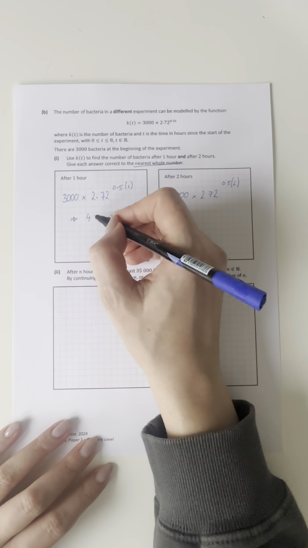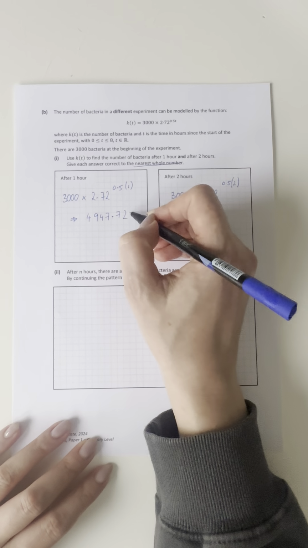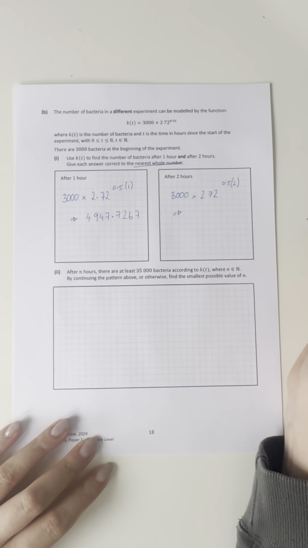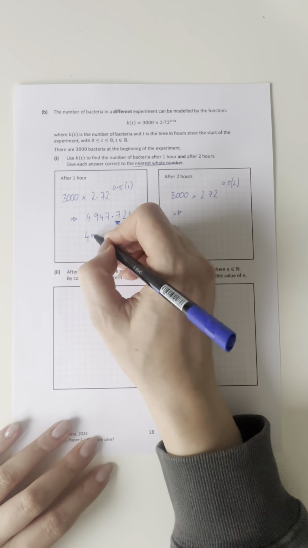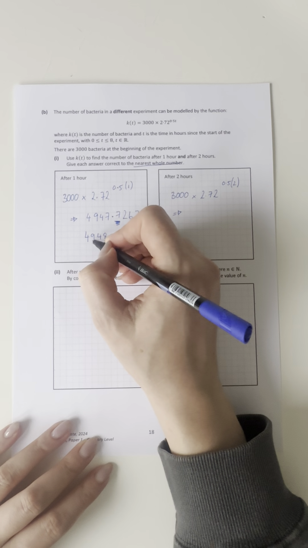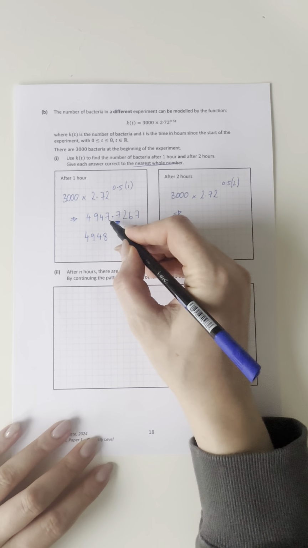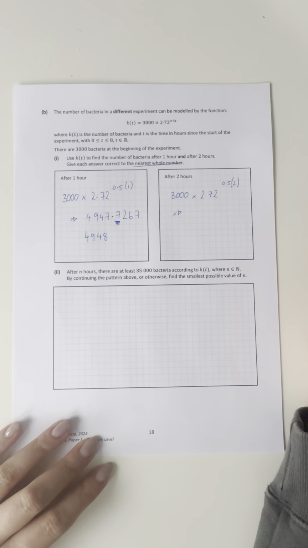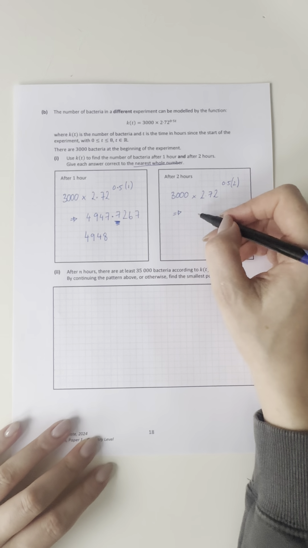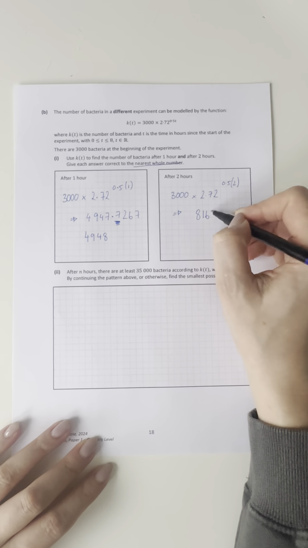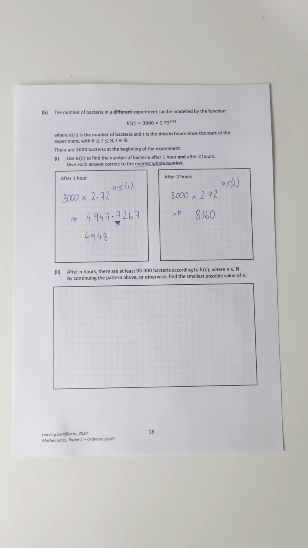So when you fill that in, you need to round it to the nearest whole number. You'll get 4947.7267. To the nearest whole number means you look at the number after the decimal, giving me 4948, because this guy is 5 or above, which pushes that 7 up to an 8. Then over here, when we fill him in, we get 8160. Rightio, on to the last part.